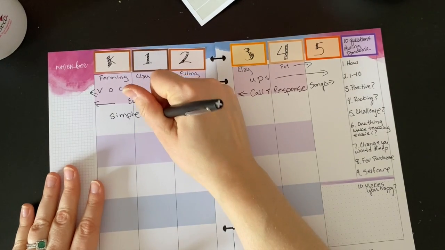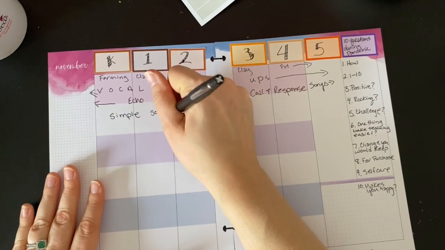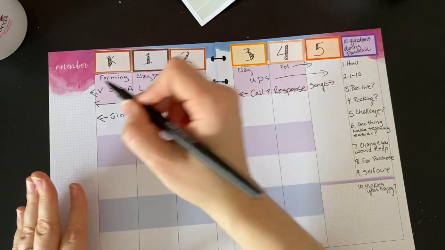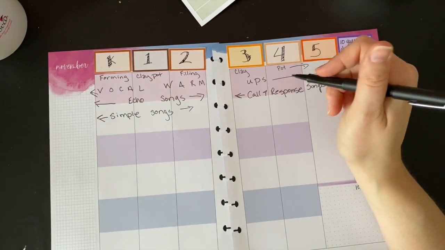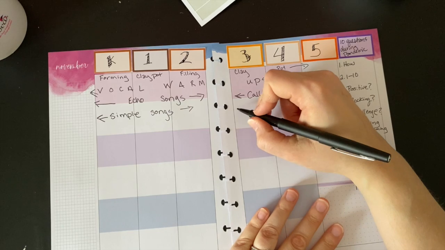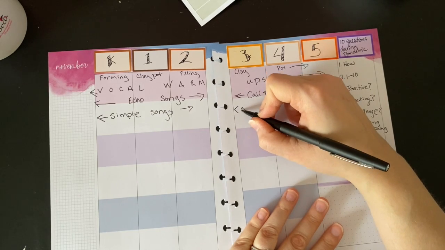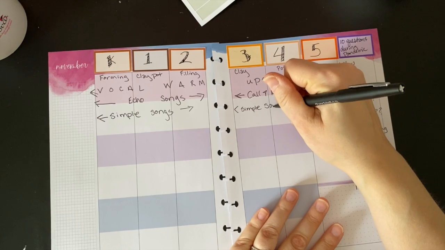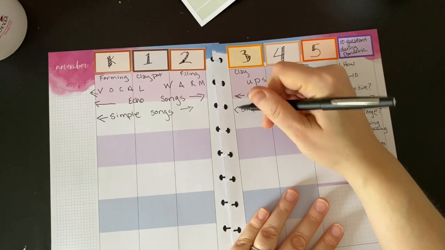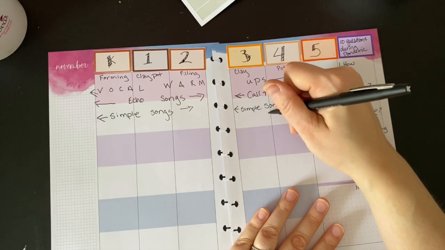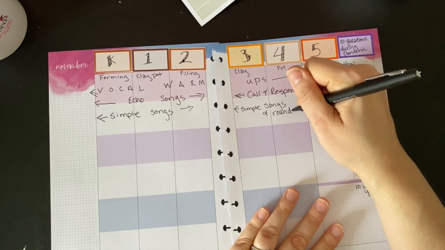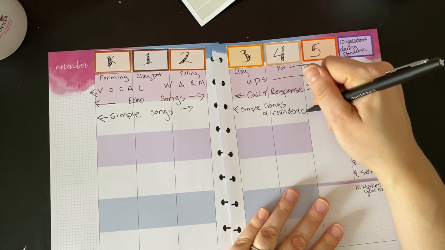And then also K1 and 2, we're working on simple songs, and as they get older, that pitch range expands. So in kindergarten, it's maybe 3 notes, and then in first grade, it starts expanding. In second grade, by the time they hit third grade, they're singing an entire scale. They just don't know that's what they're doing yet. We also start working on rounds and canons once we have solidified how to sing in tune together, for the most part.